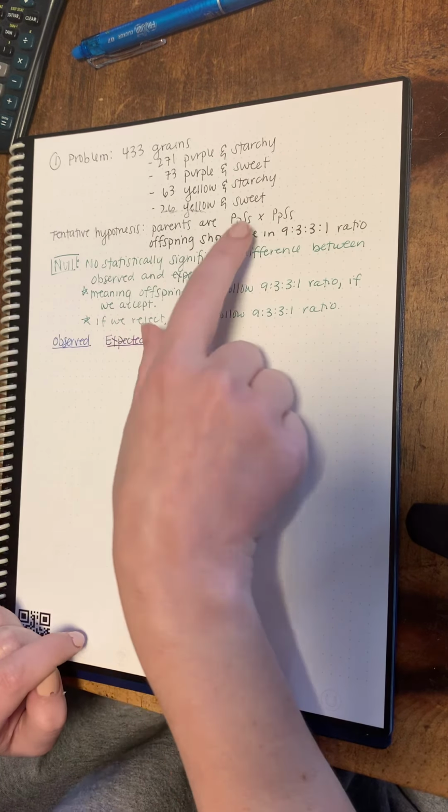The first thing when you're doing a statistical analysis is we work off of the null. Our null in this case is that there is going to be no statistically significant difference between our observed and what we expected. Meaning that if they're close enough, if we accept our null hypothesis, it supports our experimental hypothesis.